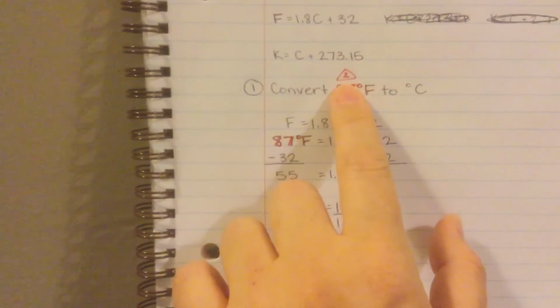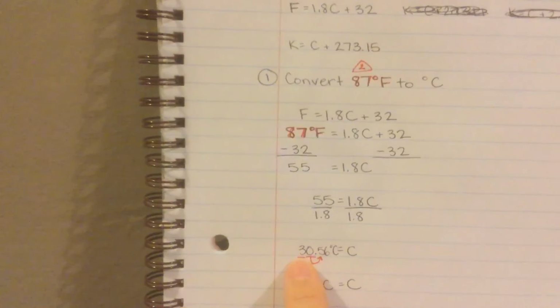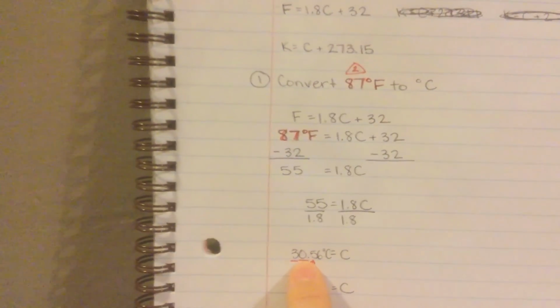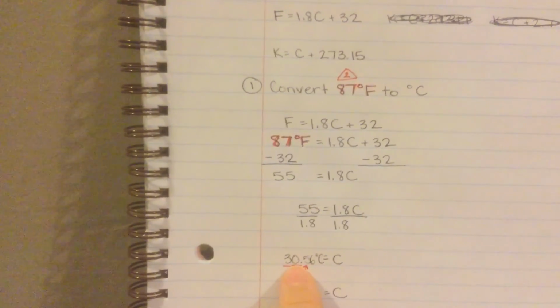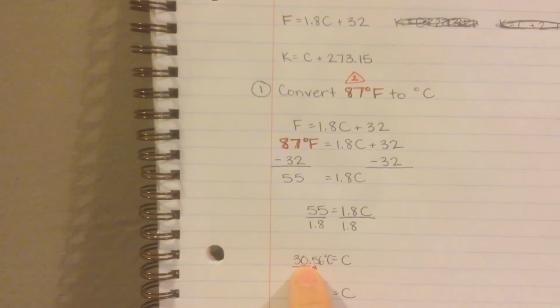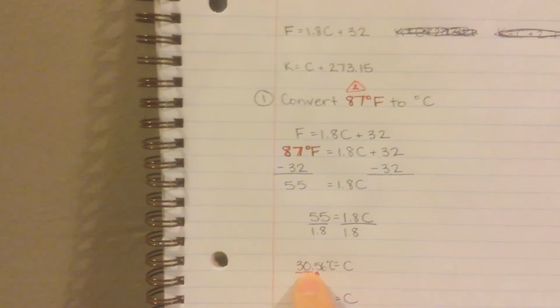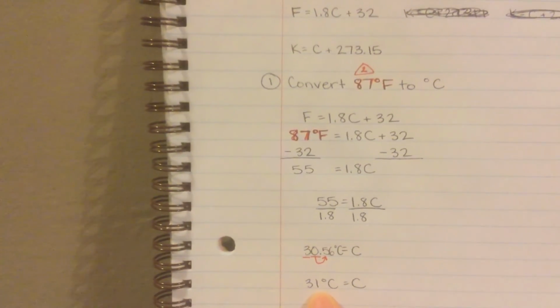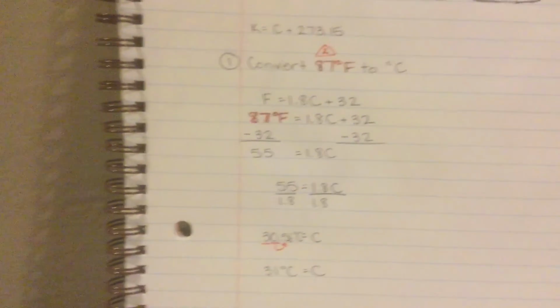But we have 2 significant figures up here, so down here we need to have 2 significant figures. So I count 1, 2, and then I look to the right to see if the 0 needs to stay a 0 or increase to 1. And because this is 5 or greater, it needs to increase to 1. And so we get 31 degrees Celsius. So that's how you convert from Fahrenheit to Celsius.